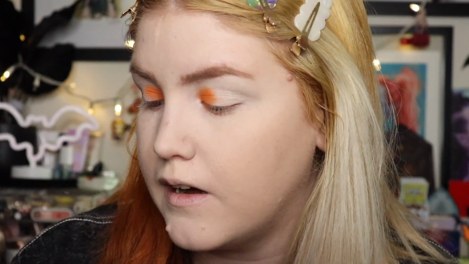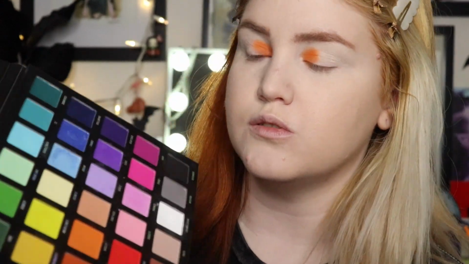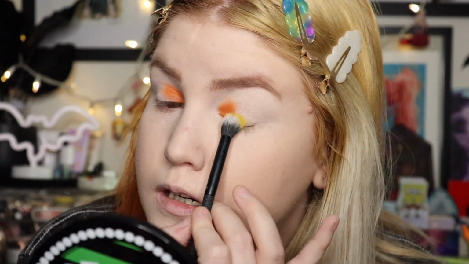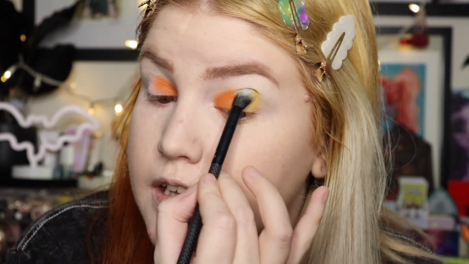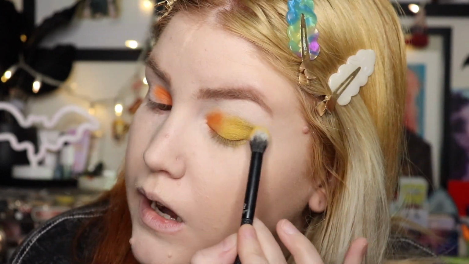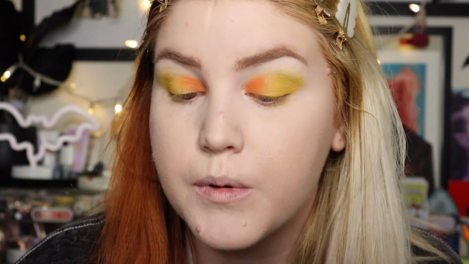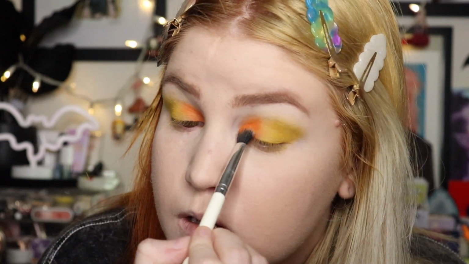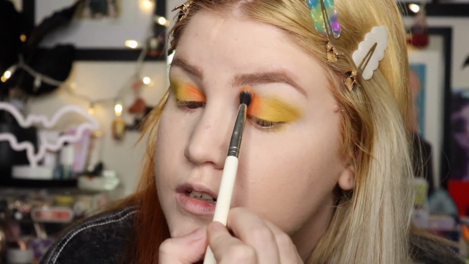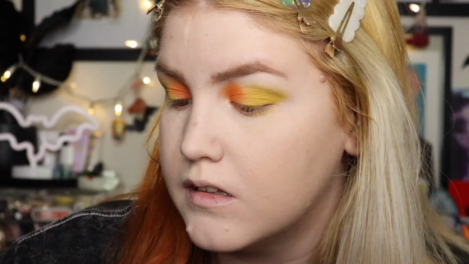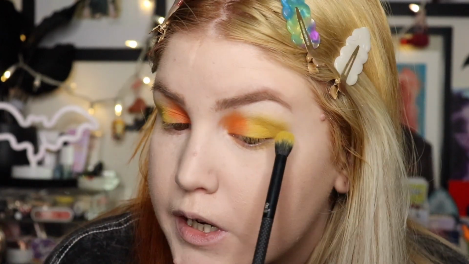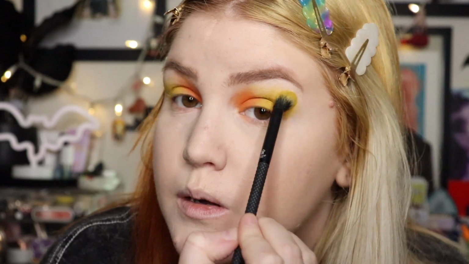Okay, so that's down. Let's move on to the more yellow. So I'm going to go into Serendipity here, and it's just a nice little blending brush, and I'm going to start just blending that right next to that orange. I'm going to wing it out a little bit. I'm not too worried about it shape wise yet. So far, don't hate that. I'm gonna build up Barley a little bit more, blend that up towards my brow also, and then go back in with Serendipity and bring that a little further up also.